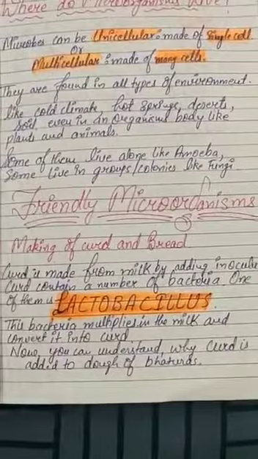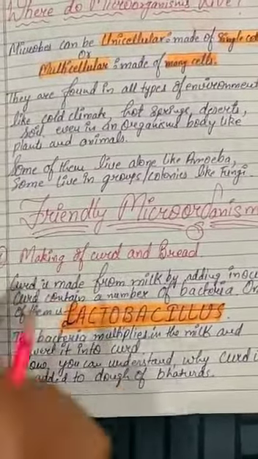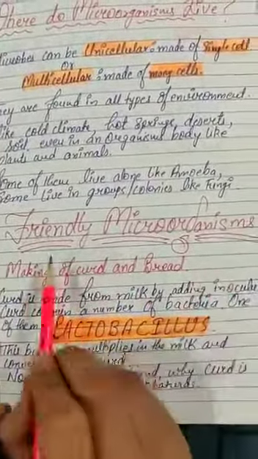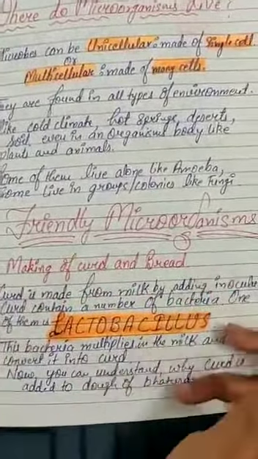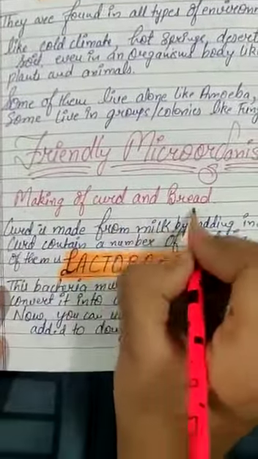Now, as we know, microorganisms are friend as well as foe. So now let us first look at the friendly microorganisms which are useful for human beings and animals. Okay, so let us discuss where microorganisms are used, they are helping us in. So the first one is making of curd and bread.